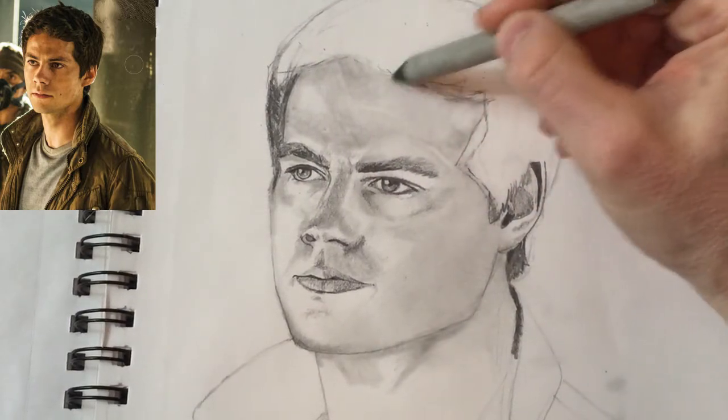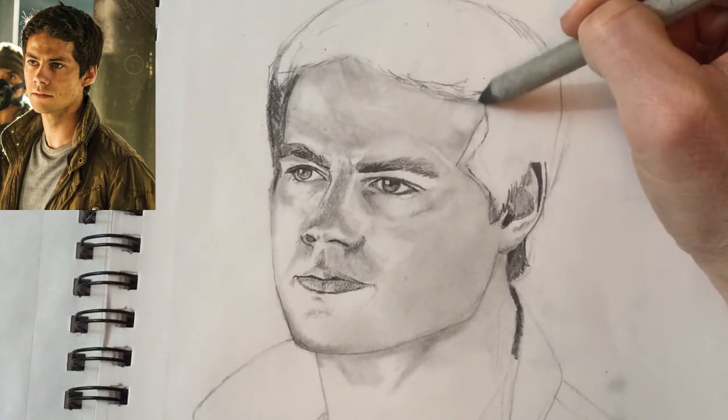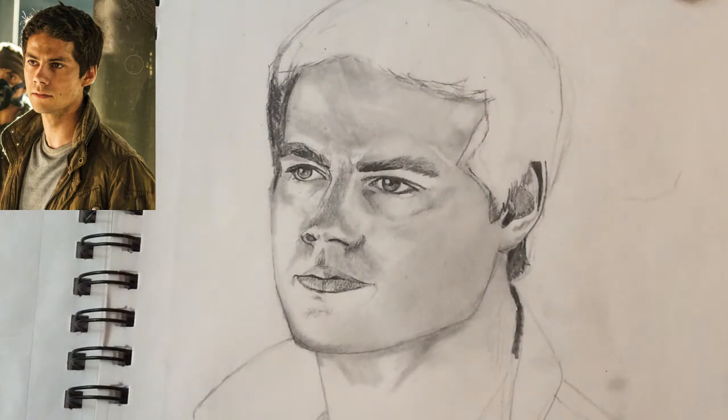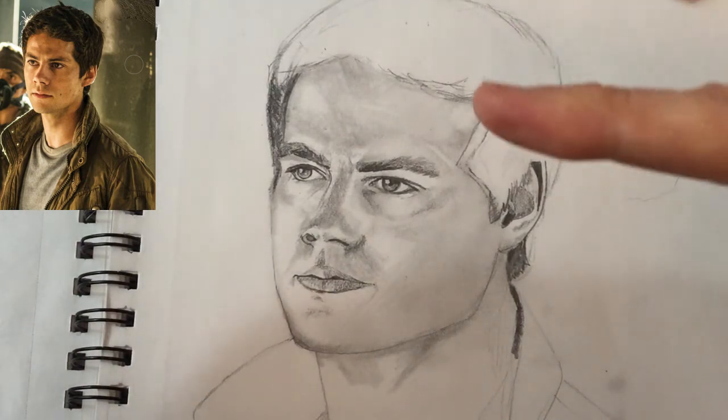I'm going to spend a bit more time working on the hair, the clothing, and the neck. But until then, I'm going to leave a copy of how the end result turns out right here.